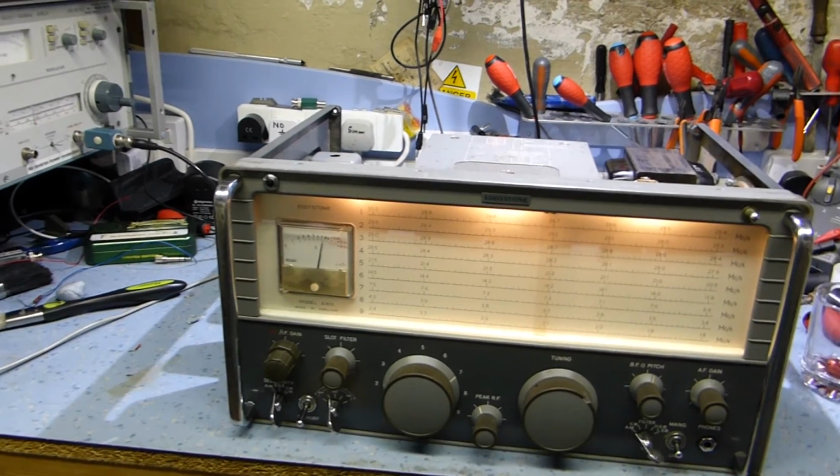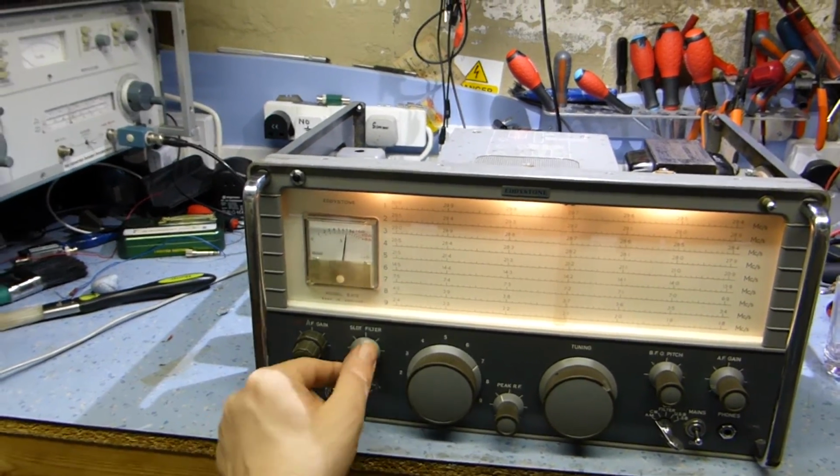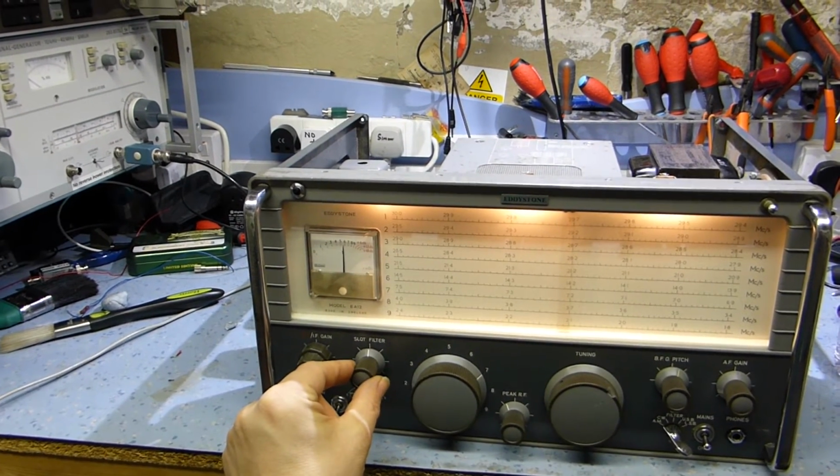This radio is actually now starting to sound how I was expecting it to sound. It sounds really good. Slot filter.